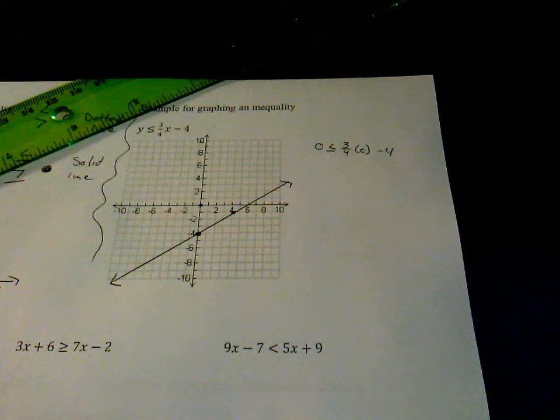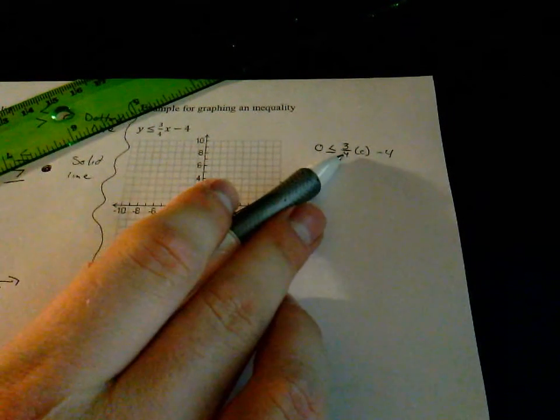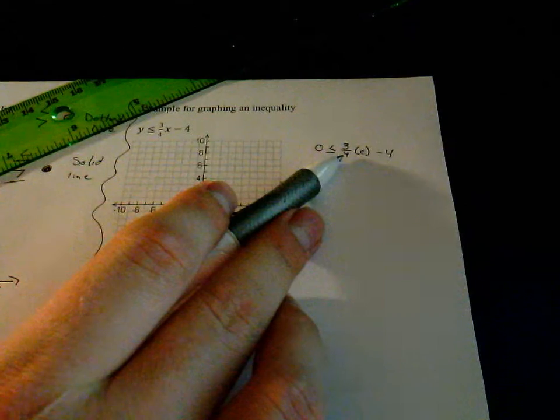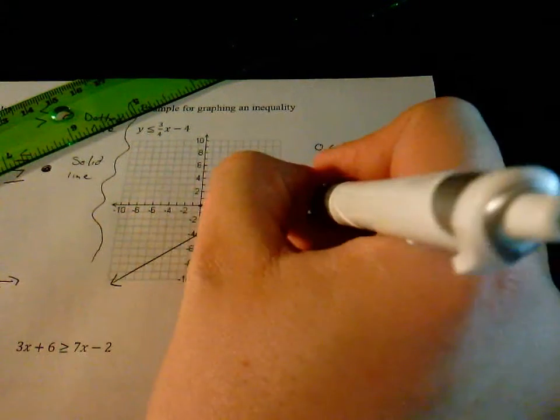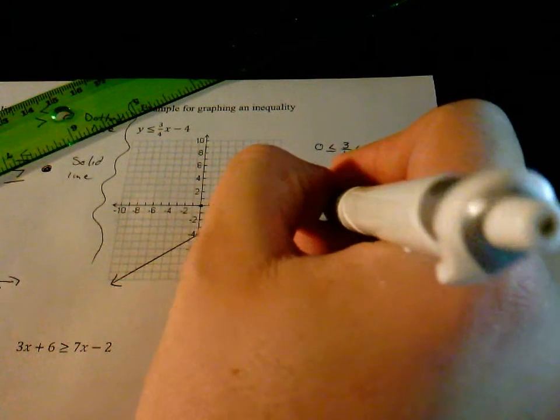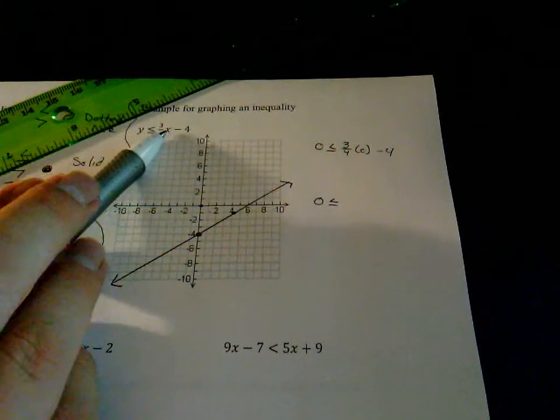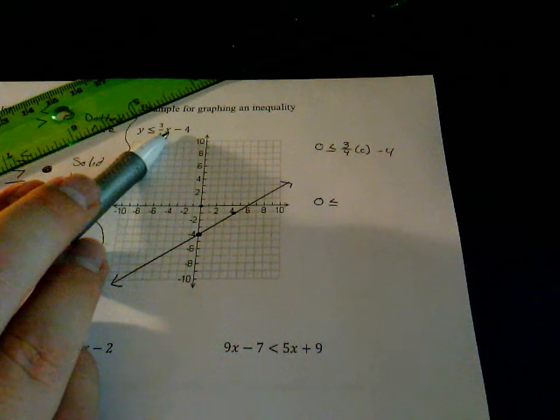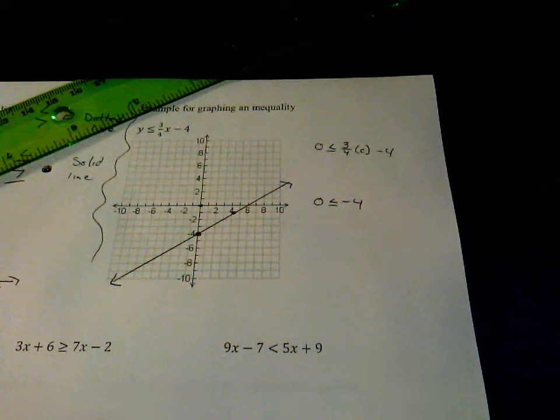But the easiest way to even do this, since this is going to cancel out, is to just write 0, write the inequality sign, and just write the number behind the x. Well, the number behind the x is a -4, so I'm just going to write -4. Okay? So when we look at this, it says 0 is less than or equal to -4. This can either be a true statement or a false statement.